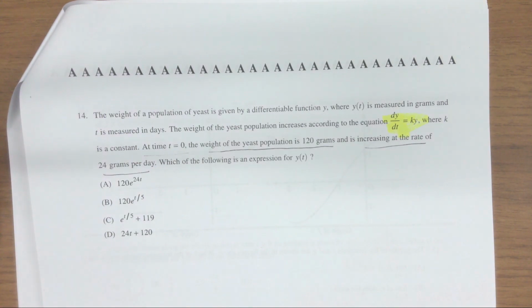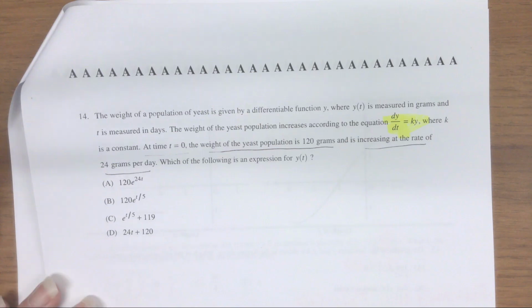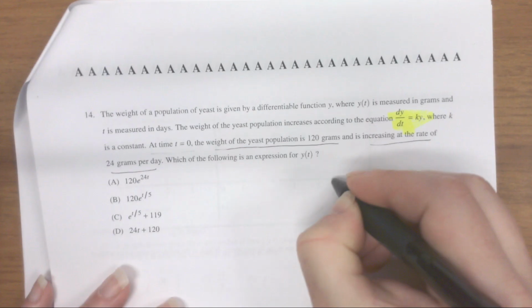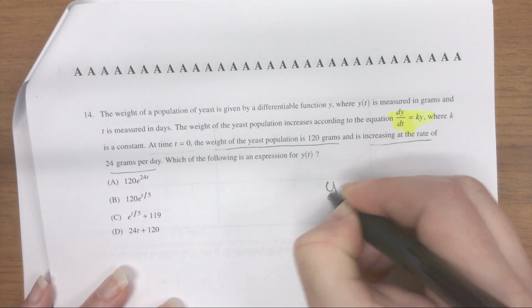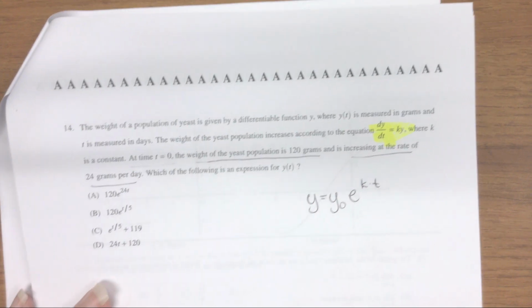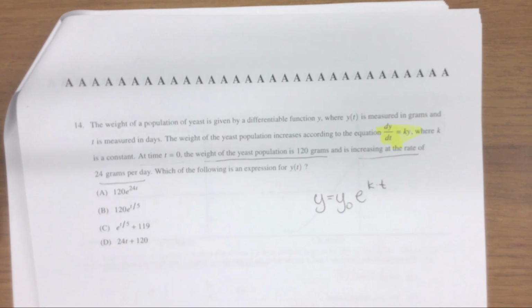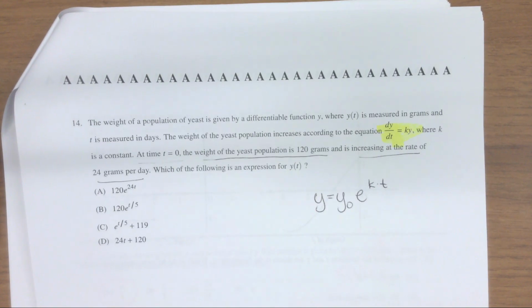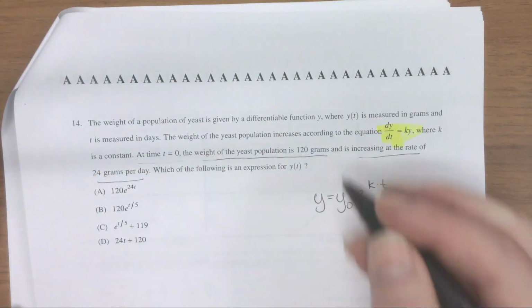So we go and, okay, if I knew it was exponential, if I remembered that, what do we know y sub 0 is? 120, okay.